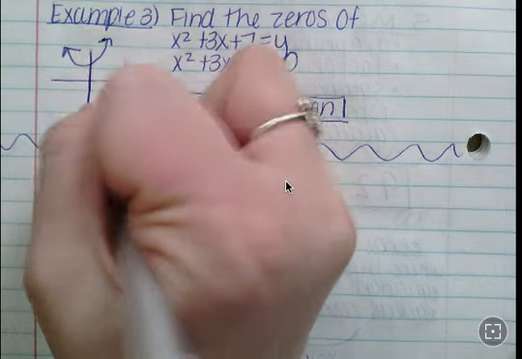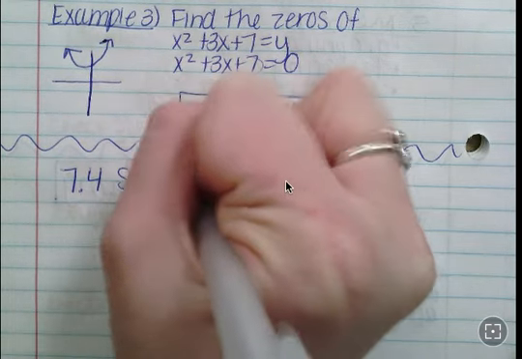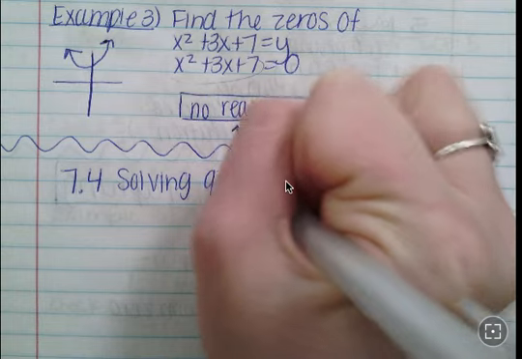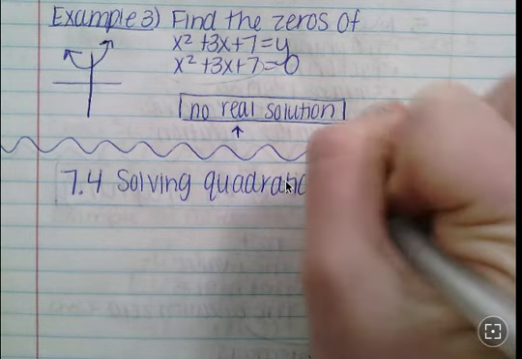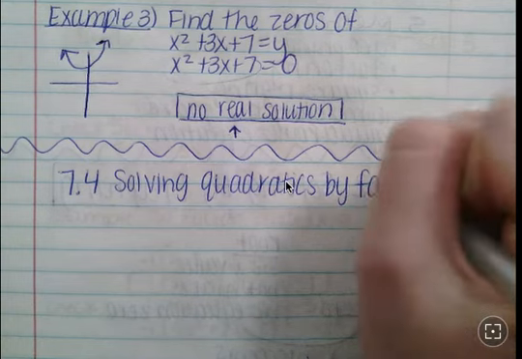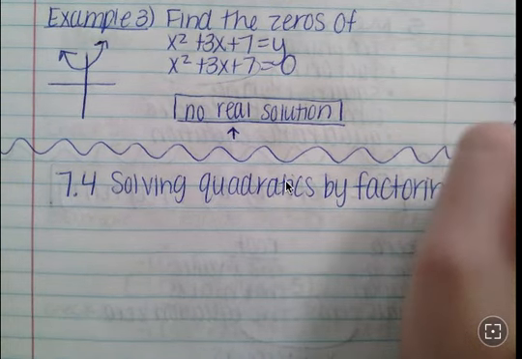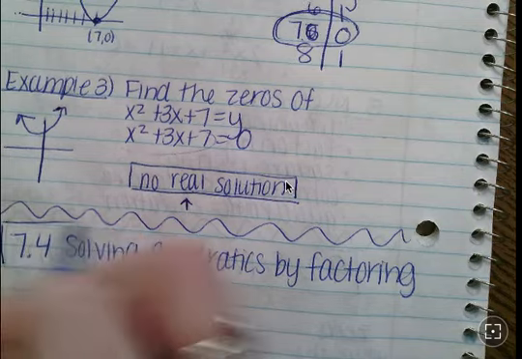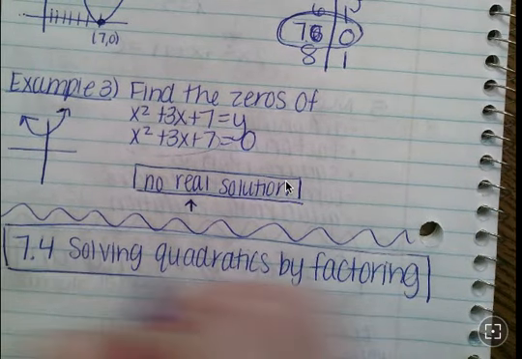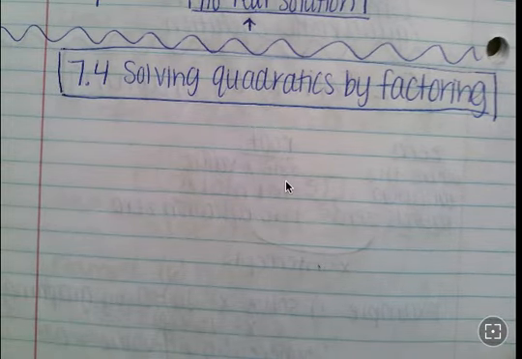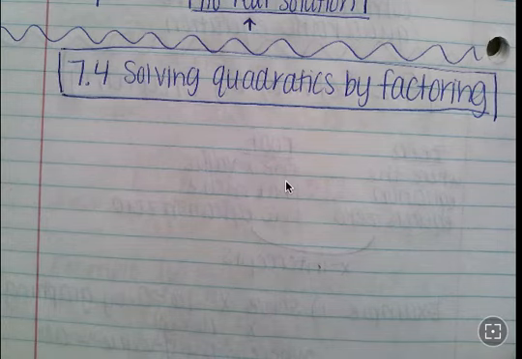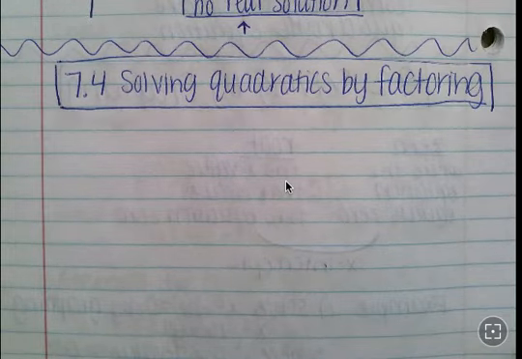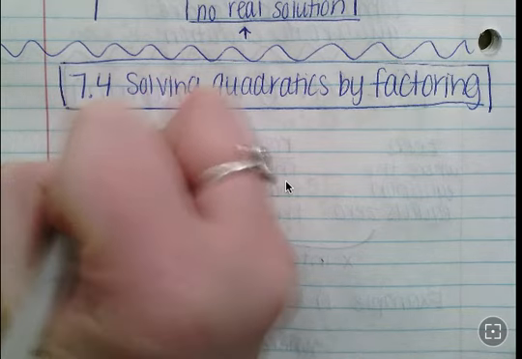But section 7.4 is solving quadratics by factoring. Okay? And so it's very important here that you know how to factor. If you don't know how to factor, that's going to be a problem. So you either need to go back and rewatch all those factoring videos, or come see me for extra practice, okay? But it's very, very crucial that if we're going to solve by factoring, you need to know how to factor, okay?